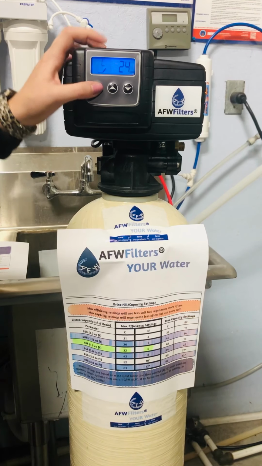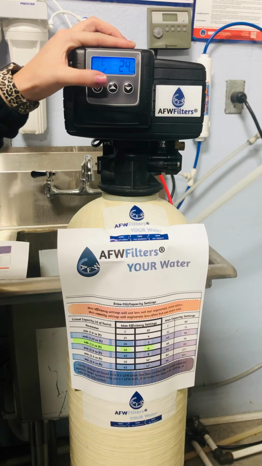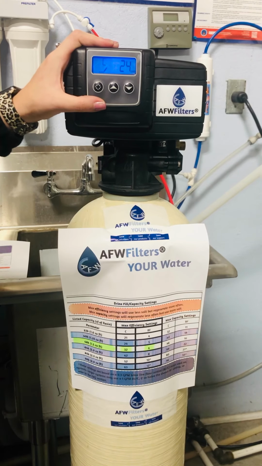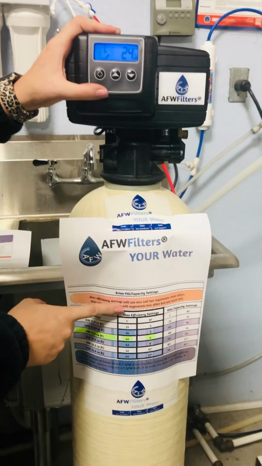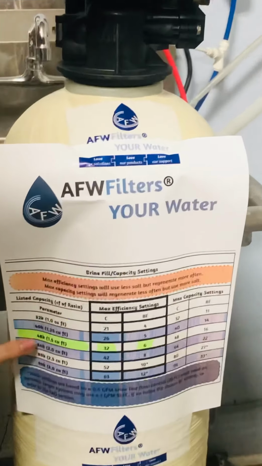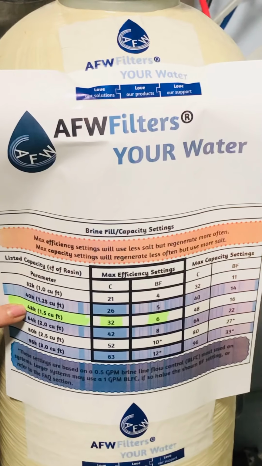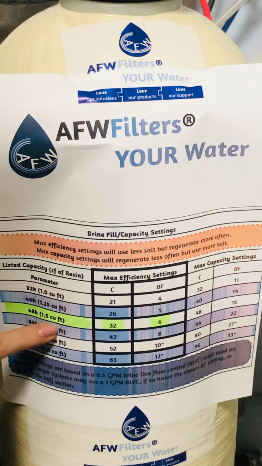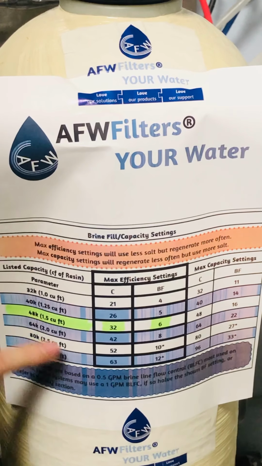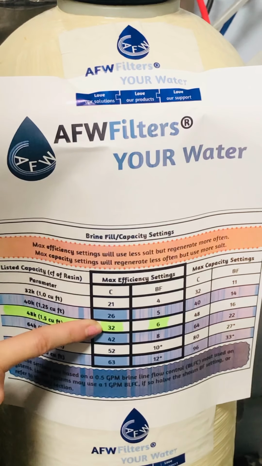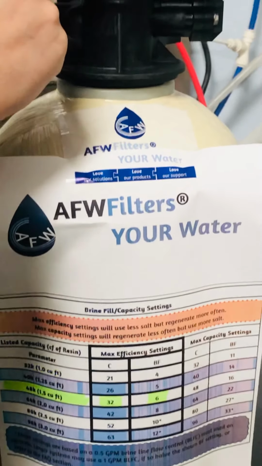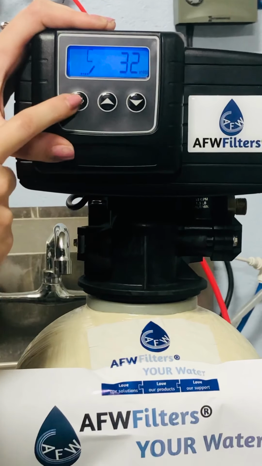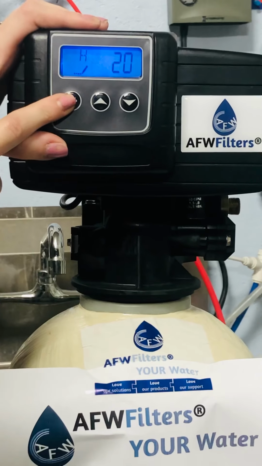C is factory set at 24. This will range depending on what size of system you purchased, so you can refer to our chart and our instructions. We're gonna go ahead and program for a 48K water softener and do salt efficient settings. So if you purchased a 48K softener, you're going to program it at 32. Change the number to 32, and push the extra cycle button to go to the next one.